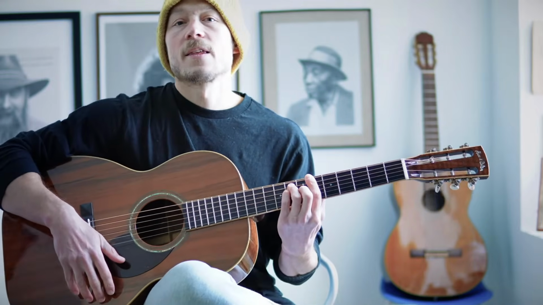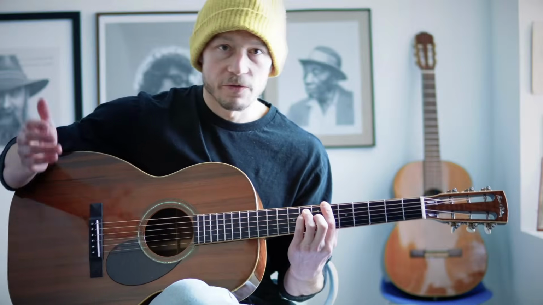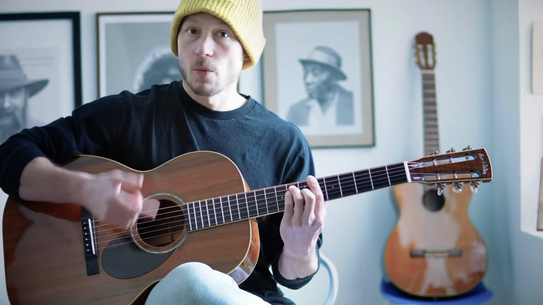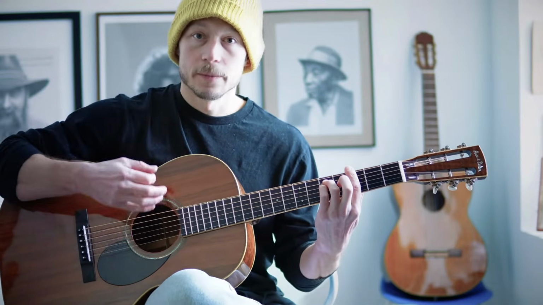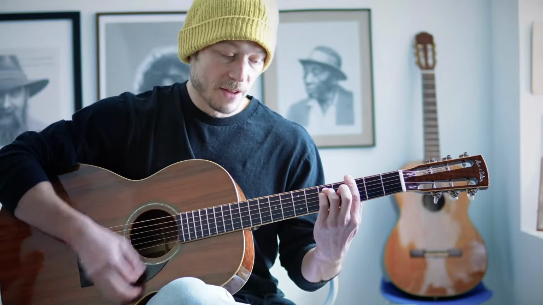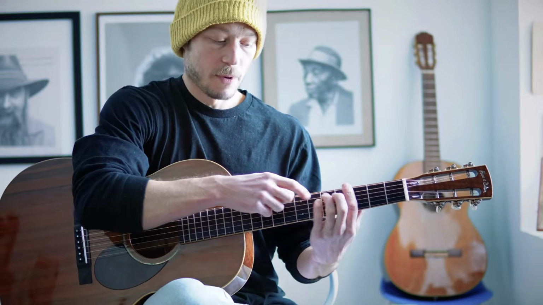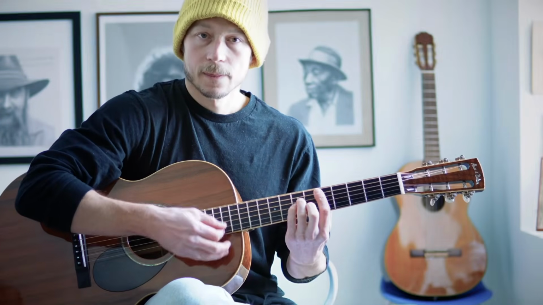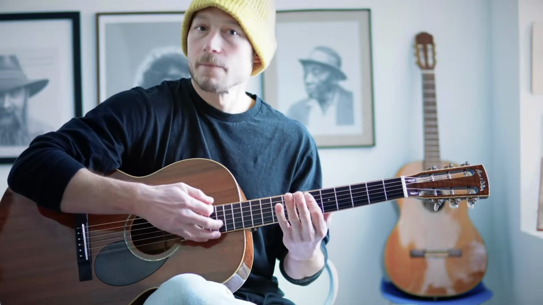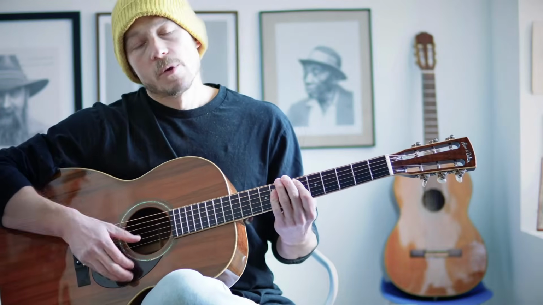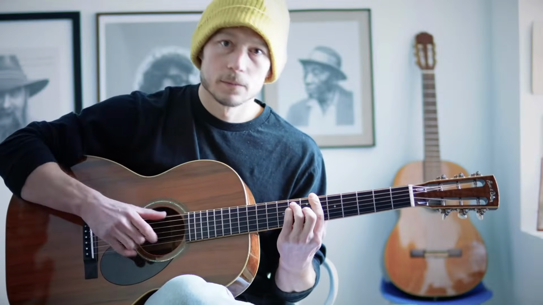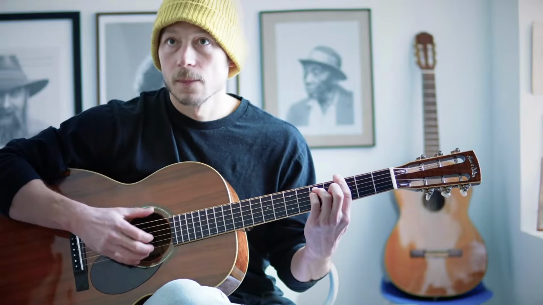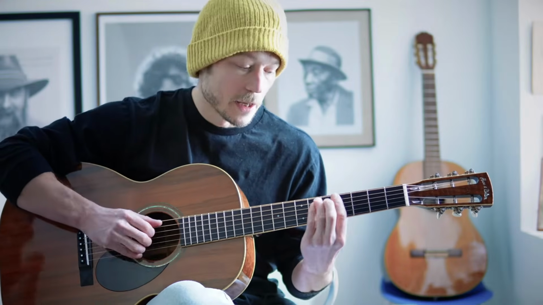So let's do 1, 6, 3, 4. So we got 1. I'm going to go down 3 frets from 1 to get to my 6 chord. It's minor. I'm going to go to my 3 chord, which is also minor. So keep in mind where your 1 was. So your 3 is there, right at an angle. And my 4 is just 1 fret above that. Beautiful. So we got 1, 6, 3, 4.